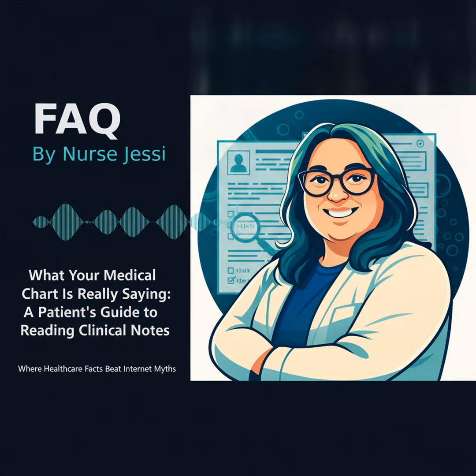Let me give you 2 anonymized examples so this feels real. Example 1, a clinic note reads, SOB x 2 days, tachypneic, CXR pending. Translation, shortness of breath for 2 days, fast breathing noted, chest x-ray not yet resulted, testing was in progress. Example 2, an ED note says, PE suspected, CTA ordered. That tells you the team was concerned about a pulmonary embolism and ordered a dedicated CT to check. Important next step, not an automatic diagnosis.